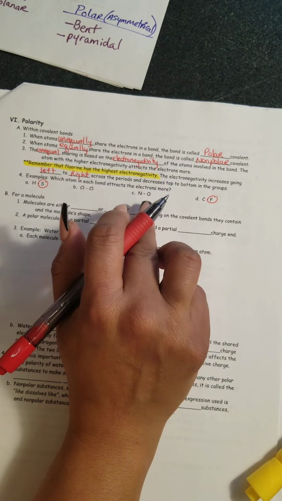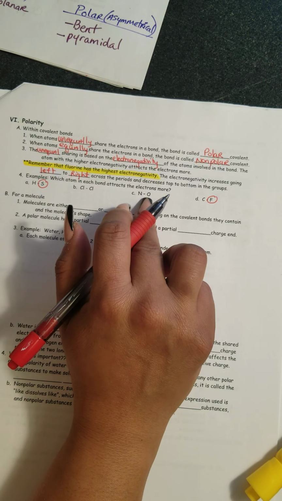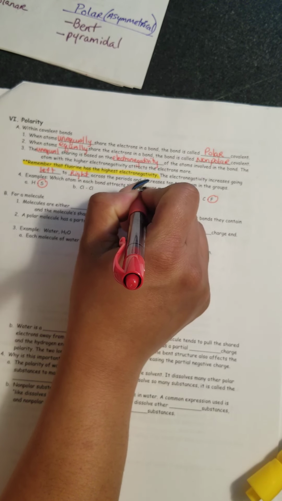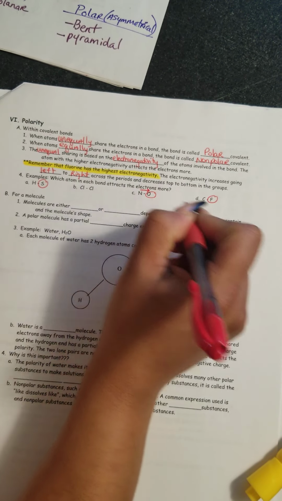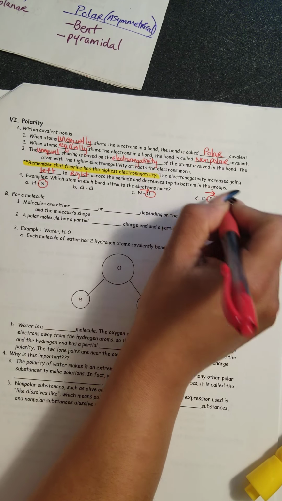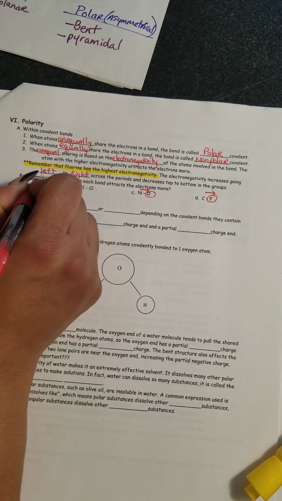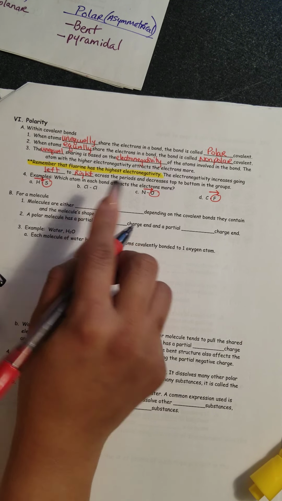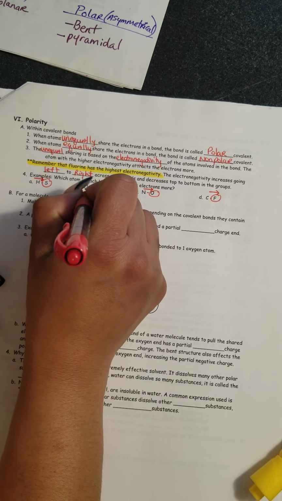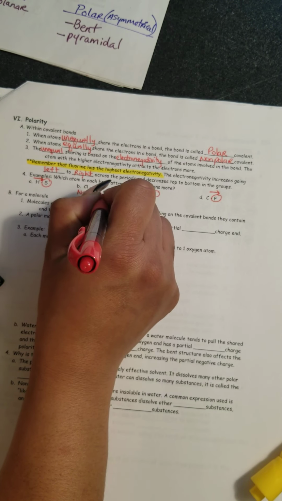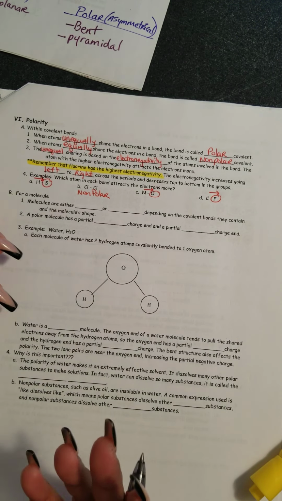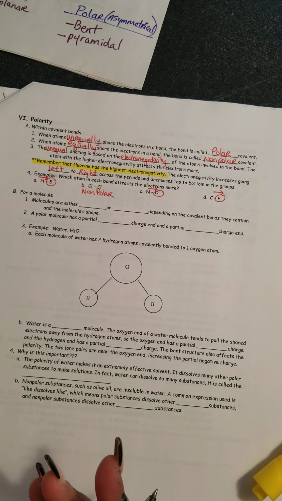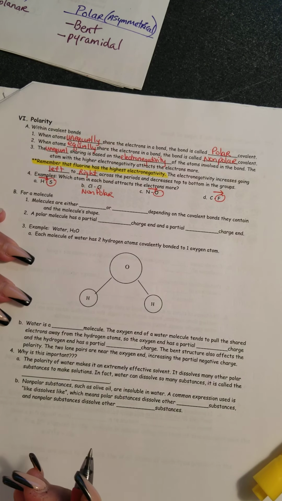So let's keep looking. Nitrogen and oxygen. Oxygen is closer to fluorine, so the strength is going to go this way because oxygen is stronger. It's going to pull this way. Is there going to be any pull with the chlorine and chlorine? No pull. So we call that non-polar. Because one of them is not stronger than the other. They're exactly the same. They cancel each other out. You can think of it that way.